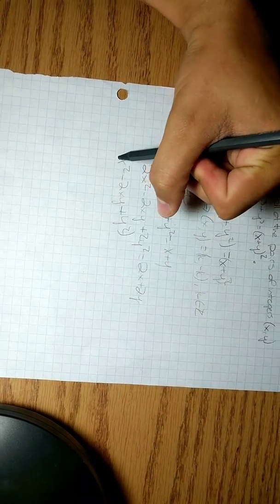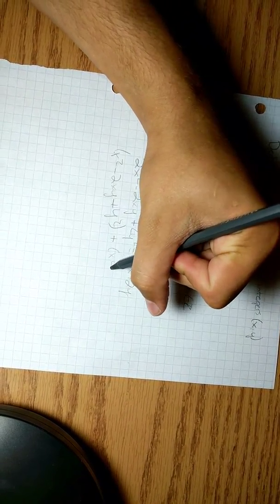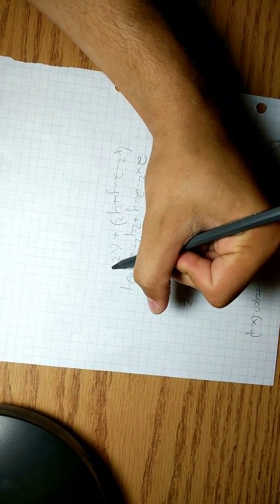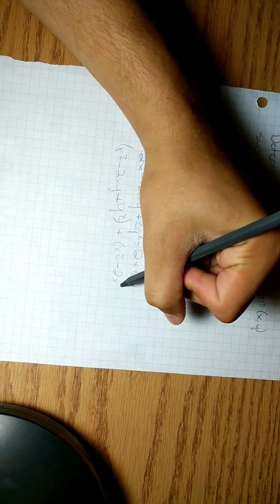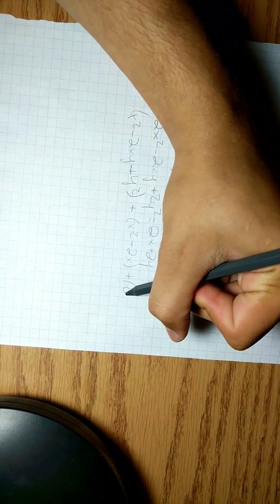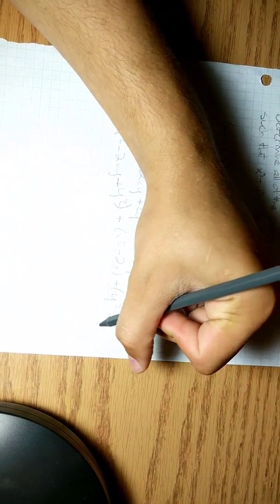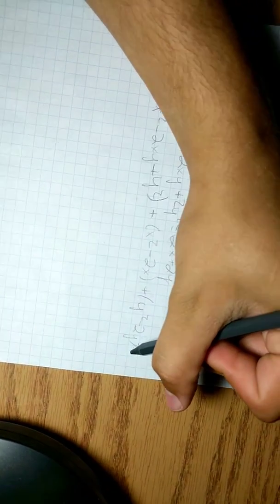I'll just put that in parentheses so it's easier to see. And then I have plus another x squared, and if I move this over on this side, I have minus 2x, and then again plus y squared minus 2y. And now it's all going to be equal to 0.